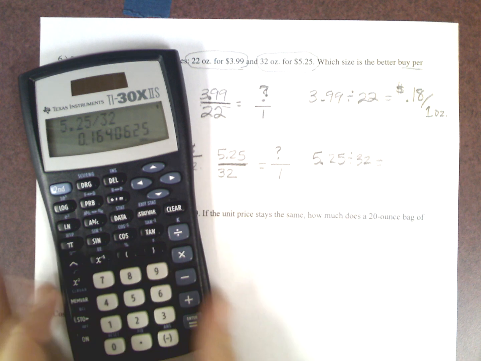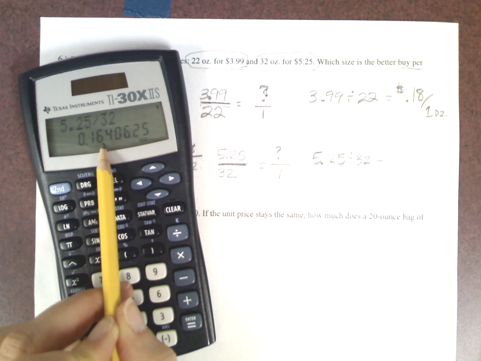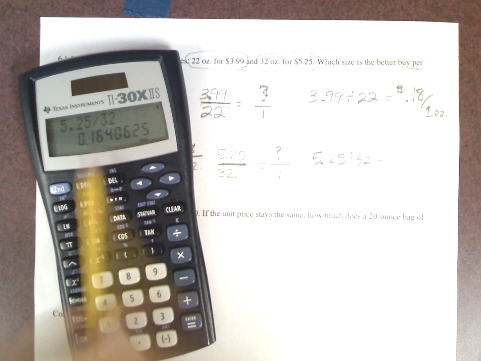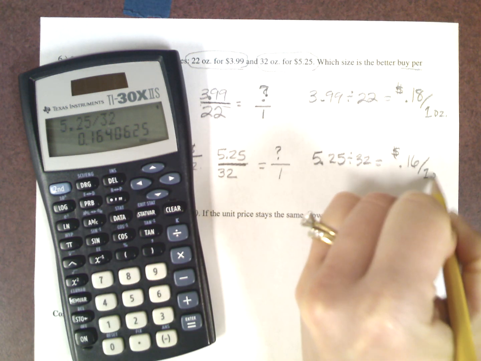And when we divide it, again, I've got a long decimal. I only need 2 numbers after decimal for hundredths place. So it's either going to be 16 cents or it's going to round up to 17. Well, if I look to the right, the 4 is not enough to round it up. So it's going to stay 16 cents per 1 ounce.